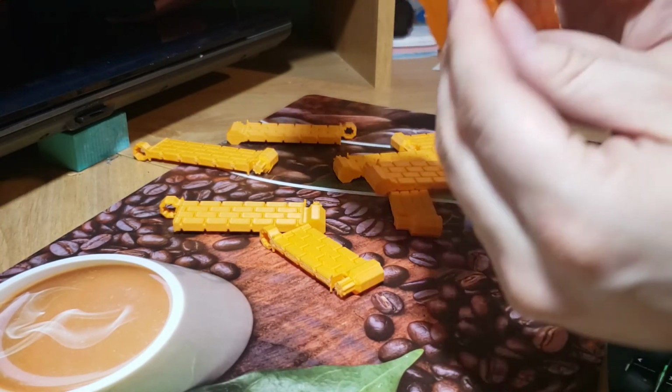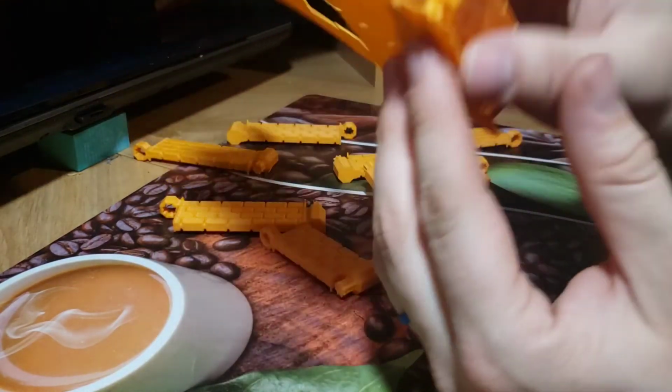And the one spot where it's stuck is this spot here where the raft lifted.